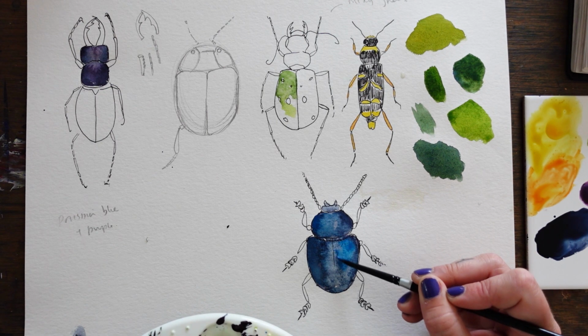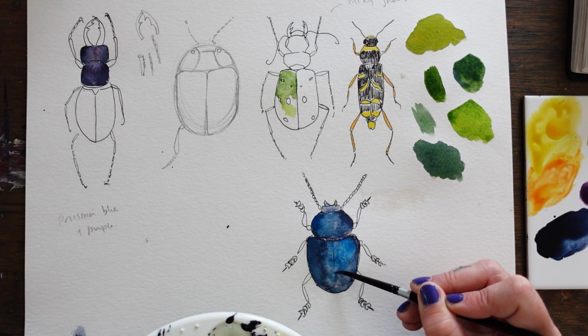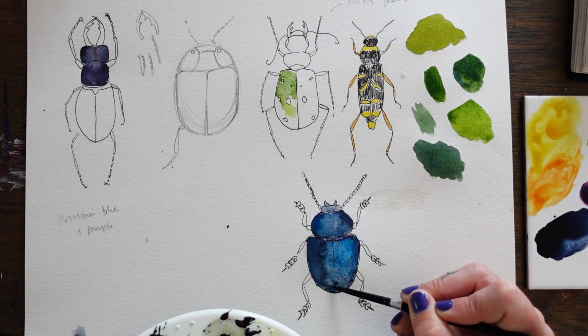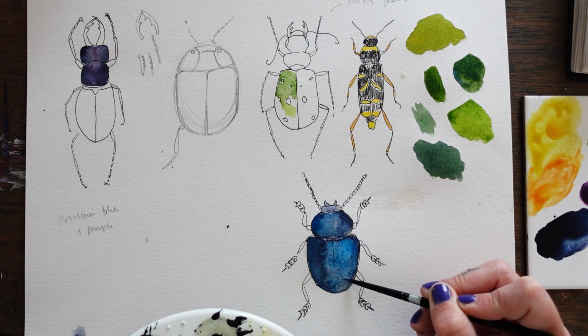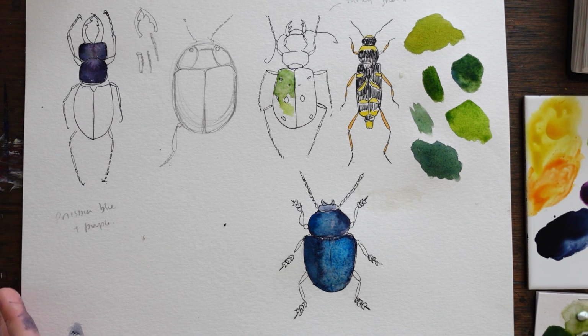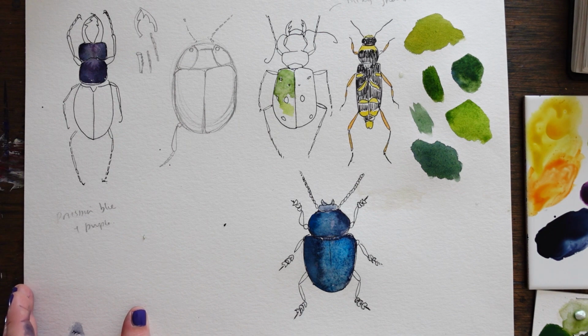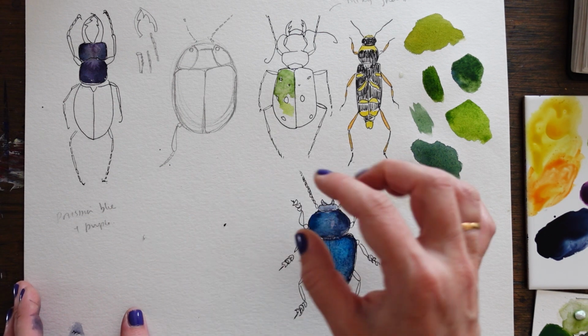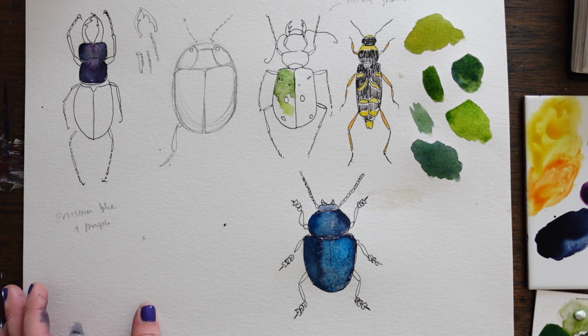So just play, experiment, have fun with this. Your beetles do not need to be absolutely anatomically perfect. We are not botanists or whatever it is. We're not scientists here. We are explorers, creative explorers. So just have fun with it. So I'm sorry, that was about 1.5 speed all the way through, but it's because I wanted to give you some starting points. And I'm also quite hyper this week. Hyper or exhausted, both of those things at the same time.